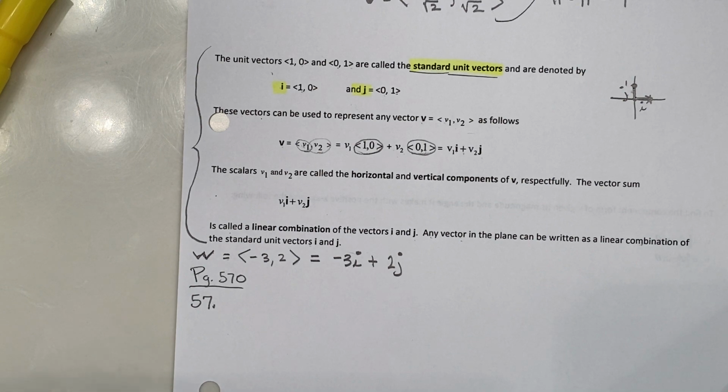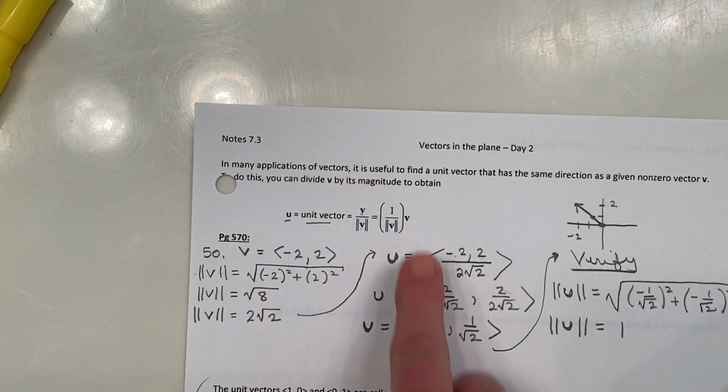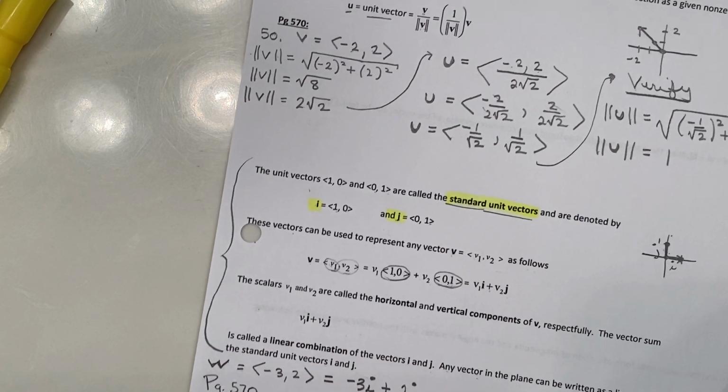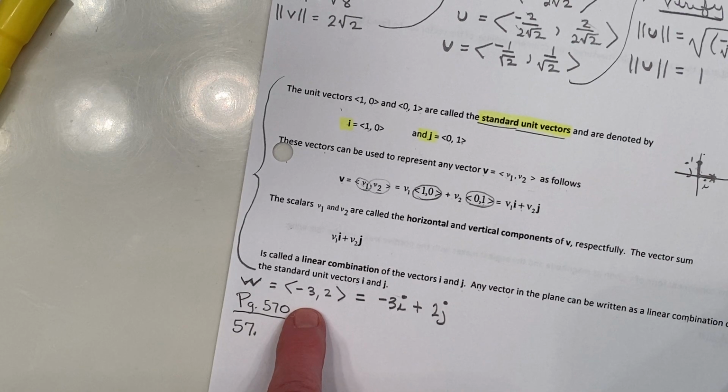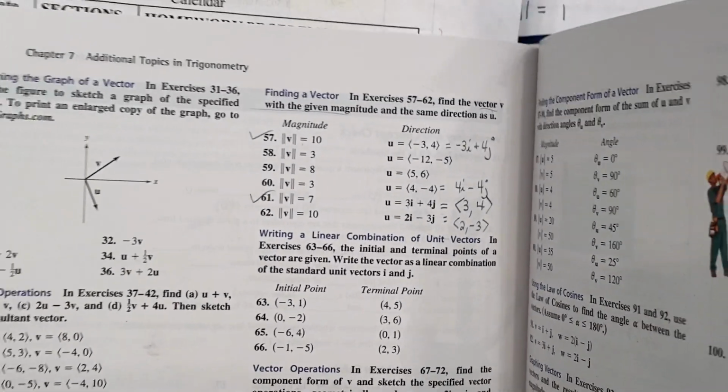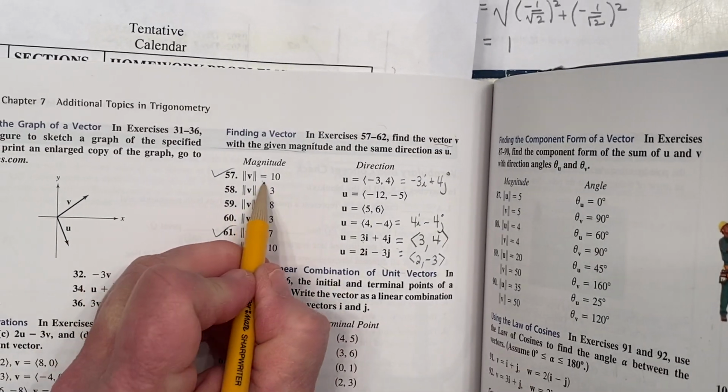Okay. So we got a lot of information. We got unit vectors, how to find them with a formula. We have the idea of linear combinations being an alternate way to represent the component form. Okay, let's do some examples with all this information. Maybe not all at the same time, but all right, we're going to do 57.